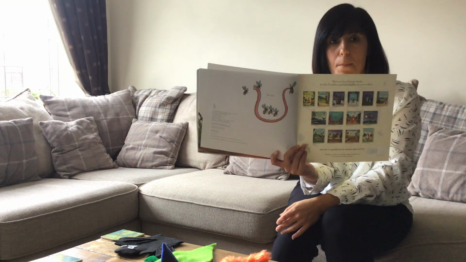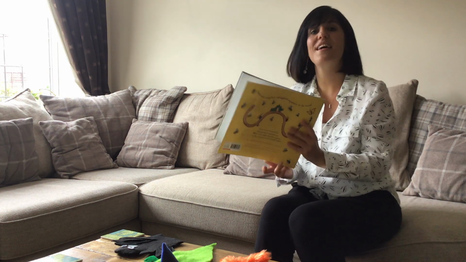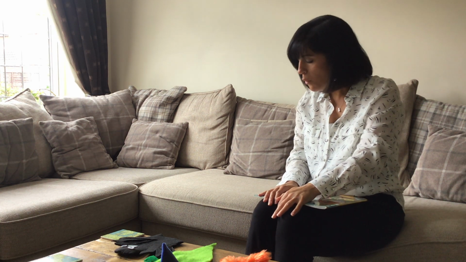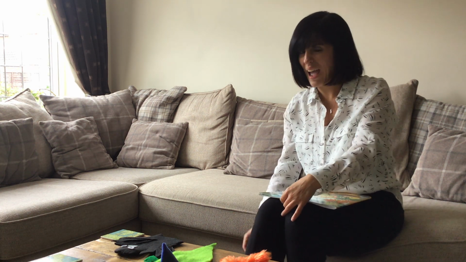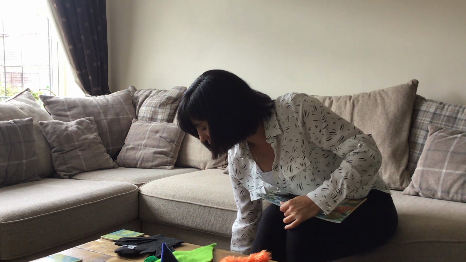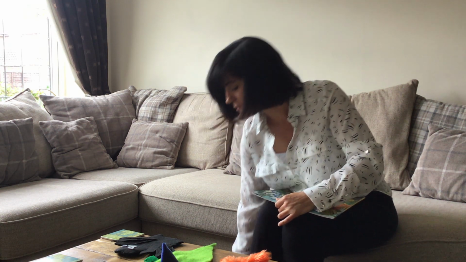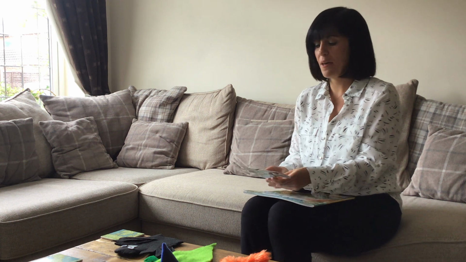And that brings us to the end of today's story. Did you enjoy it? I did. I've also got some more puppets down here. These are actual puppets from the story, so they look a little bit more like the puppets. I'll just show you these before we go.